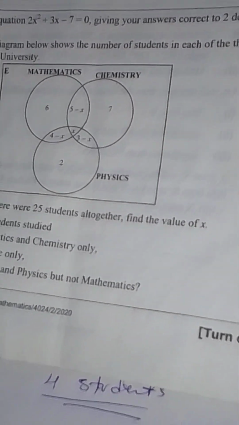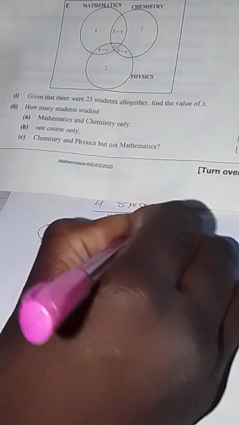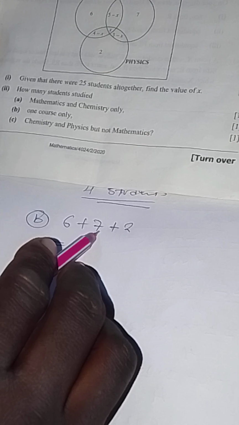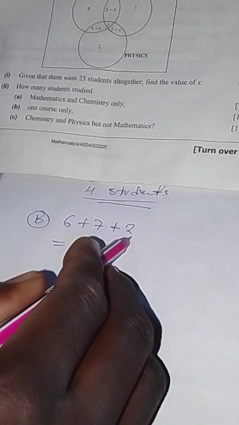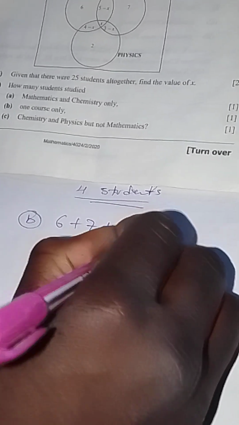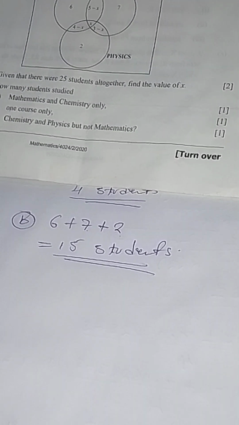So what are we supposed to do? We are supposed to add these numbers. So we are going to have 6 plus 7 plus 2, which gives us 15. So we are going to have 15 students, which means we are done there.